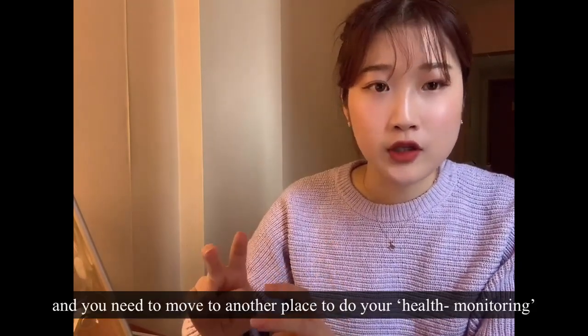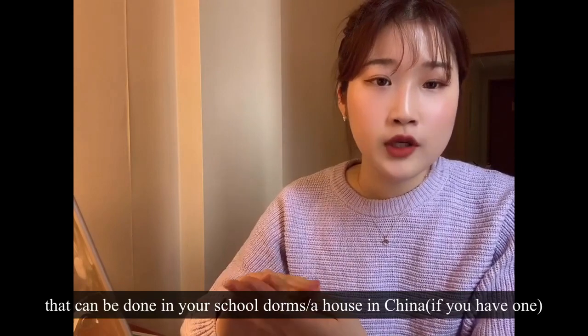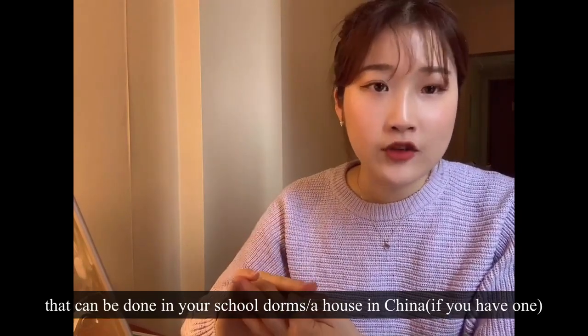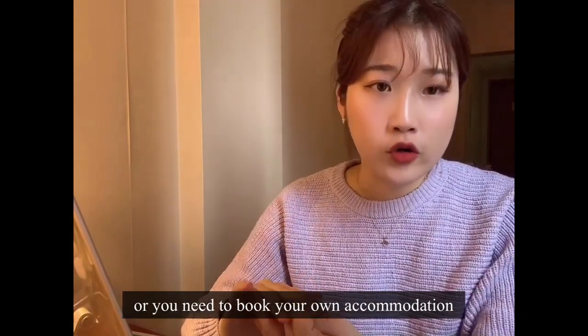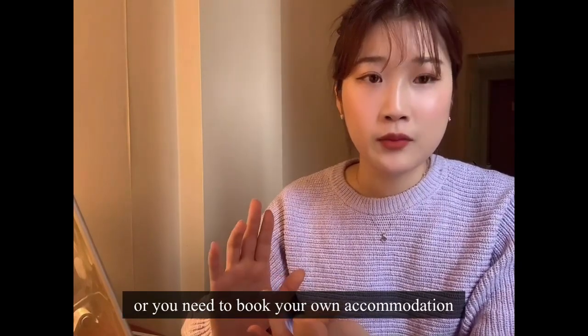And after the 21 days, you will have to move to another place where you can do your health monitoring in. And it can either be your dormitory, it can either be a house that you already have in China, or you can book your own hotel. It's all up to you, but different measures will be taken for your health monitoring depending on where you are staying at. And for my situation, I am doing my health monitoring in my school dormitory. Basically for me, I have to go through 28 days of quarantine.